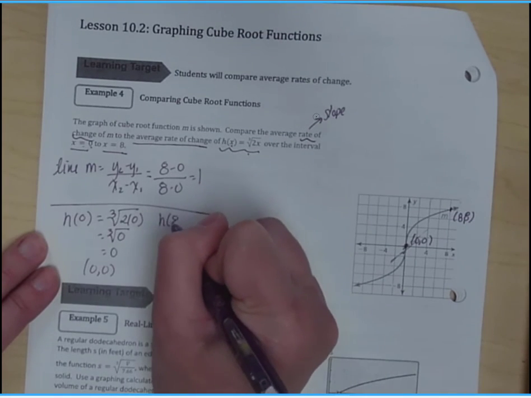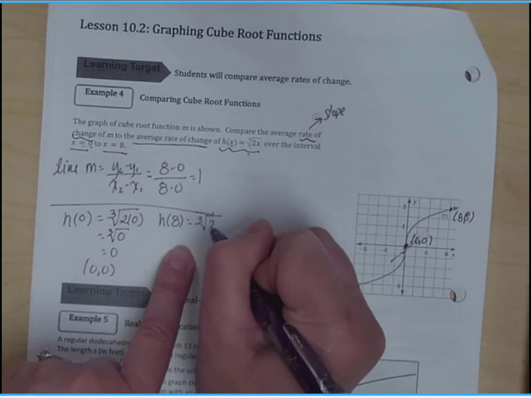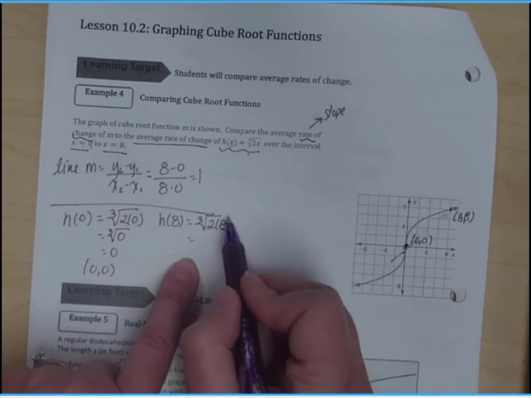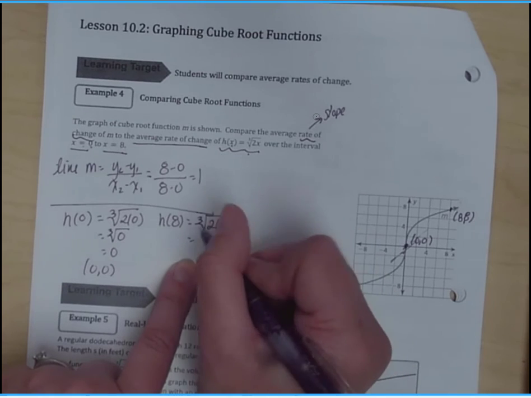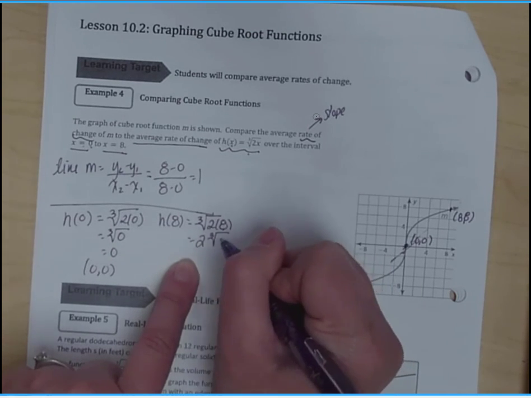Now here, this one's not quite as pretty. So I have the cube root of 2 times 8. Now that's going to give me 16, but I still need to simplify here. So the cube root of 8 is 2. So I have 2 times the cube root of 2.